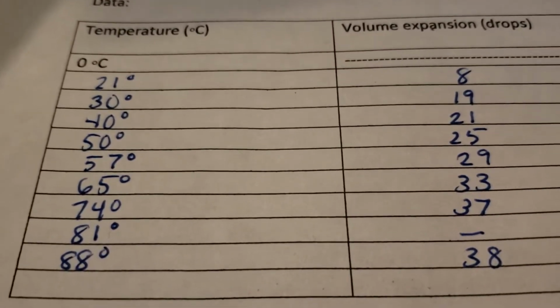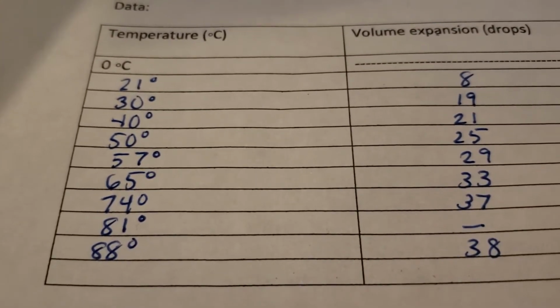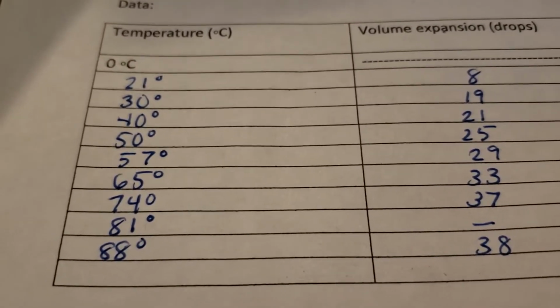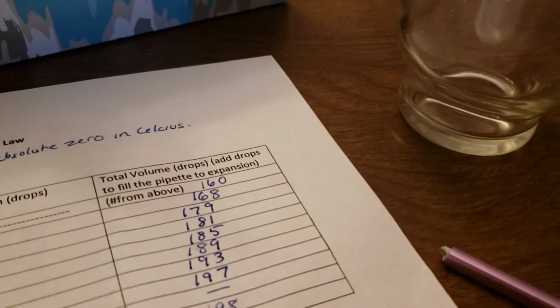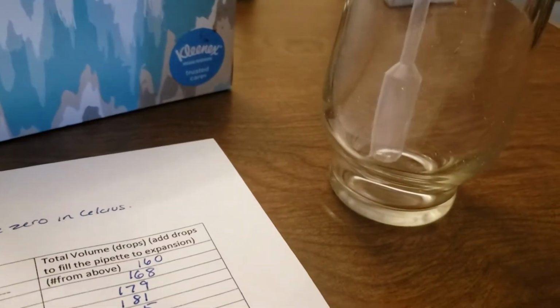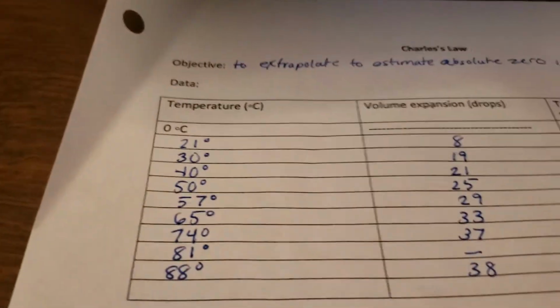So I basically took some water out of my ice bath, let it come up to maybe 21 Celsius, put it in something so that the whole bulb of the micropipette was underwater, so the gas can flow in and out. So we heat up the air with the surrounding liquid. The air in the bulb hopefully came up to 21 Celsius because the bulb was submerged.